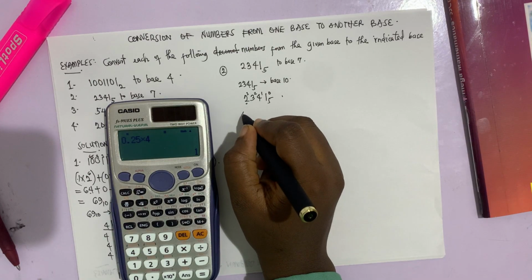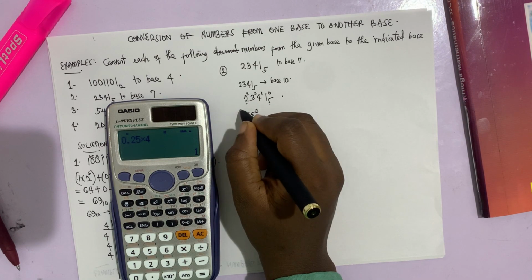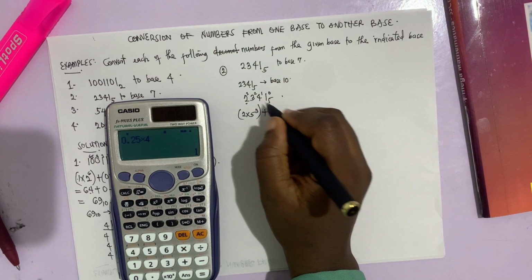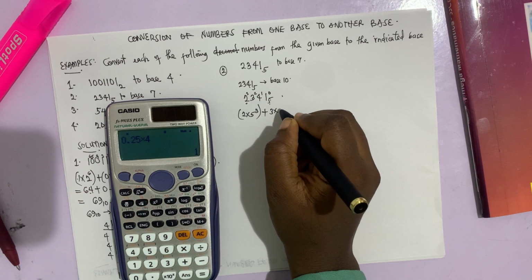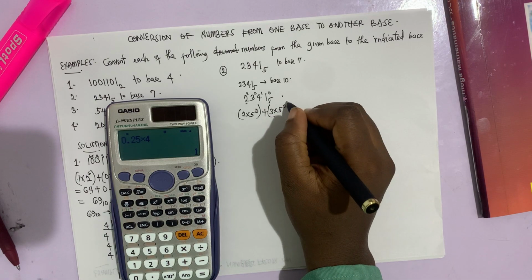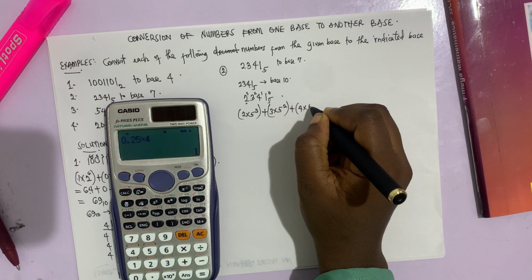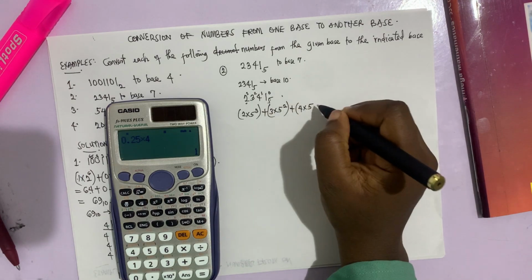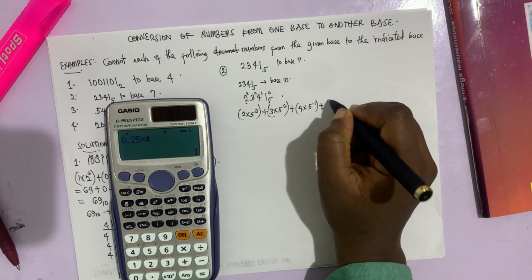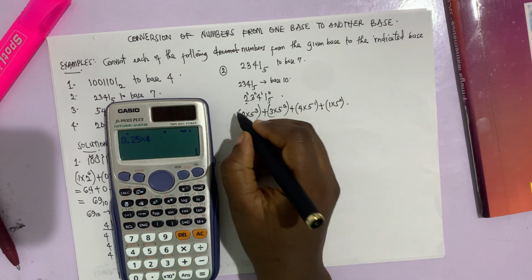Then take the first digit 2 times the base 5 to power of the index 3 plus the next digit 3 times the base 5 to power of 2 plus 4 times the base 5 to power of 1 plus 1 times the base to power of 0.